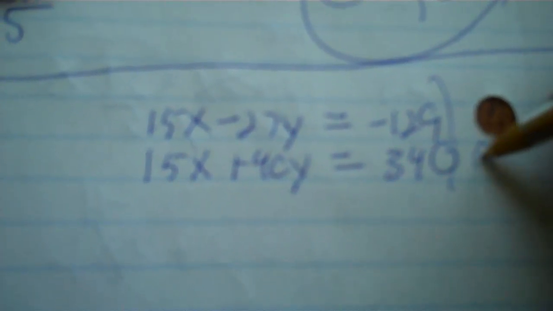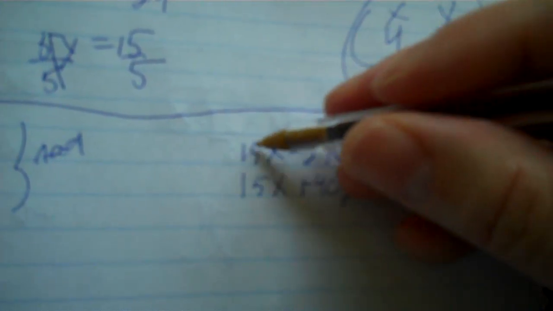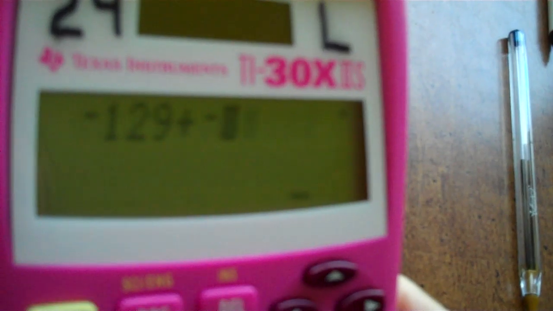Okay, now you want to add, but those will not cancel because that's 30. But if you go negative, now they cancel. But then the 40 goes negative and the 340 goes negative. So I add. I go negative 27 plus negative 40, that's negative 67y. Then I take negative 129 plus negative 340, it's negative 469. And then I divide both by negative 67. Negative 469 divided by negative 67 is 7. That's y. Y equals 7.